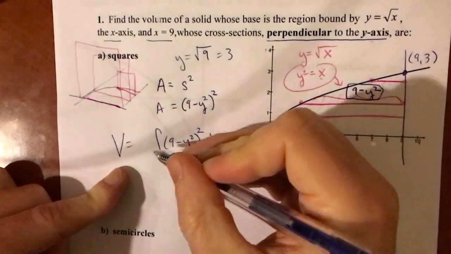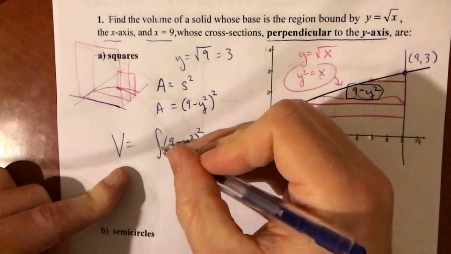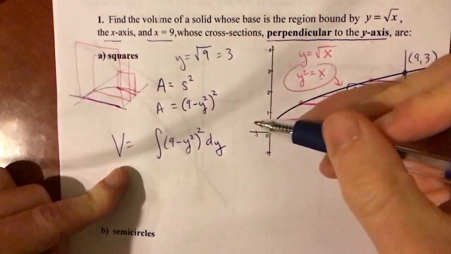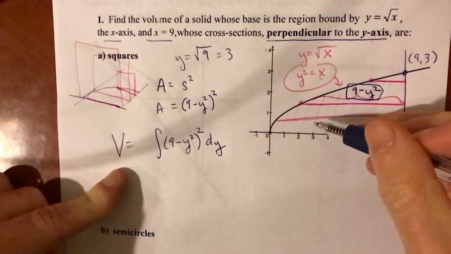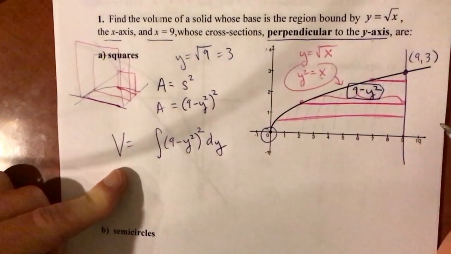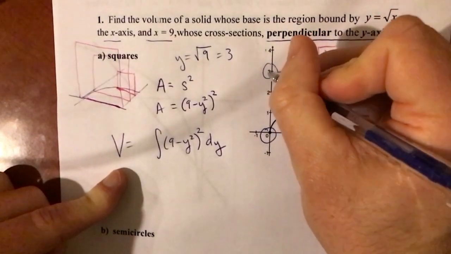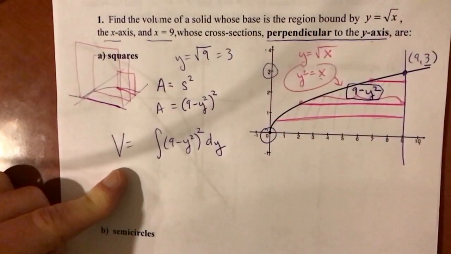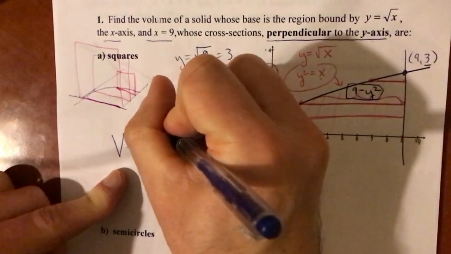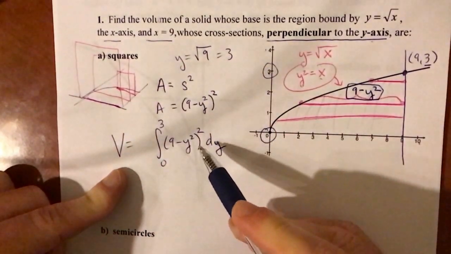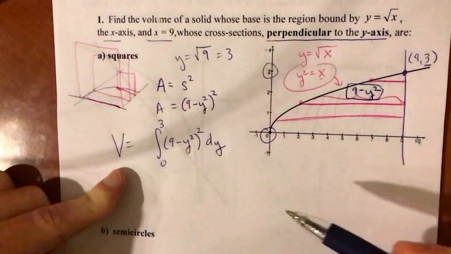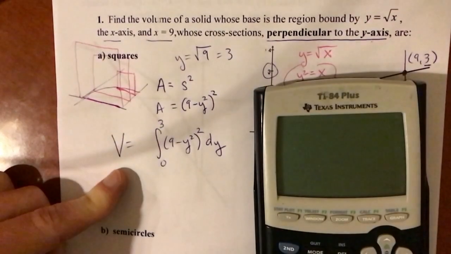And since you're doing it in y values, we need to know the boundaries in terms of y of this region. This region goes from a y value of 0 to a y value of 3, which is why we needed that 3. So going from 0 to 3. This you could do by hand. You just square it out and integrate by hand. You want to brush up on that? Be my guest.